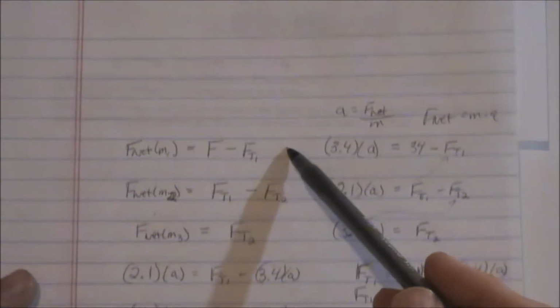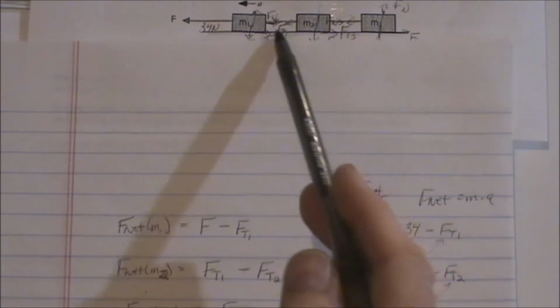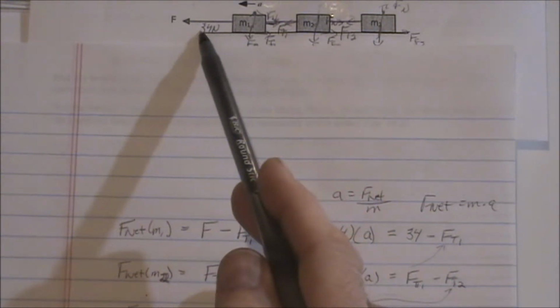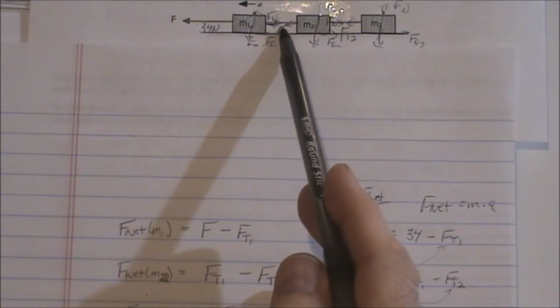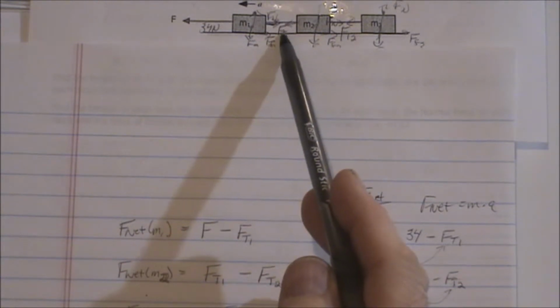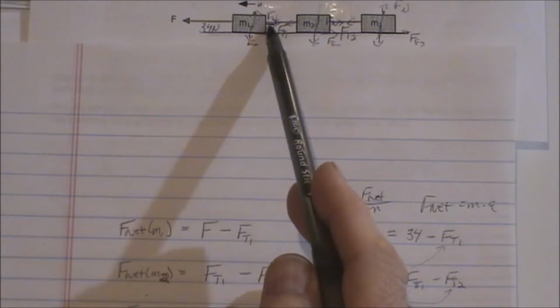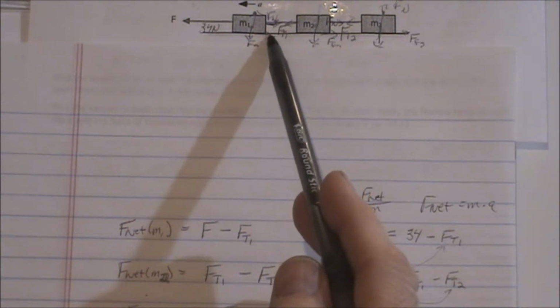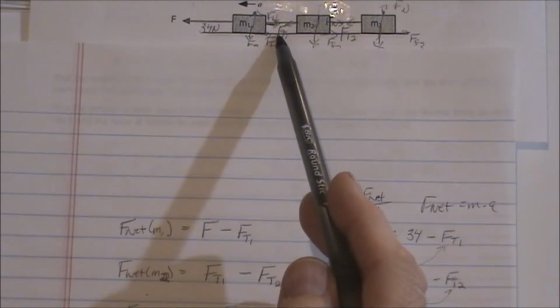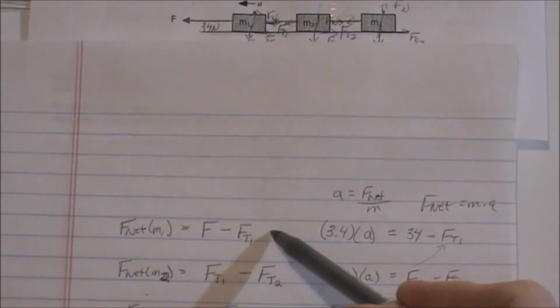Before, on the first object, we just had the applied force going forward and the FT1 pulling back. Well, now we have the 34 newtons pulling forward, the tension 1 pulling back, and now we have the force of friction pulling backward also. So we're going to add into this a minus FF1.